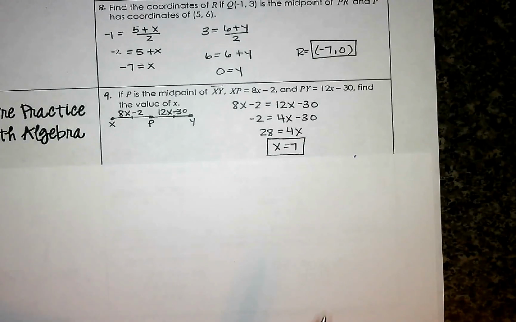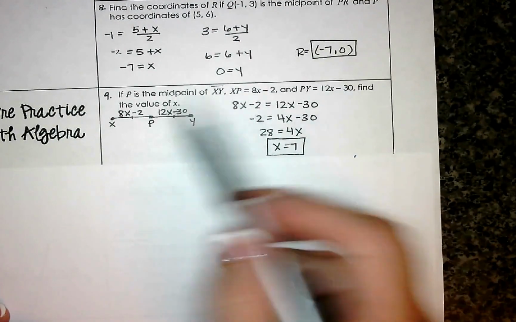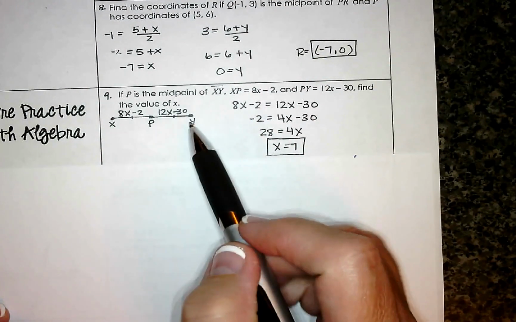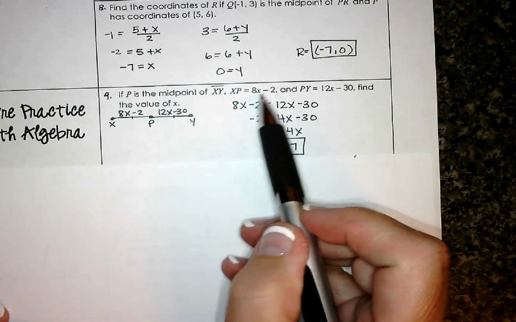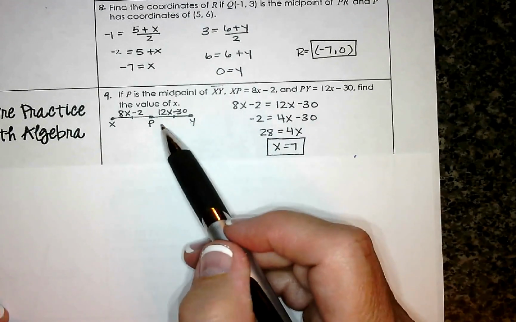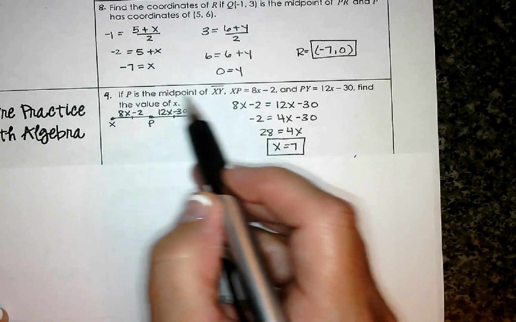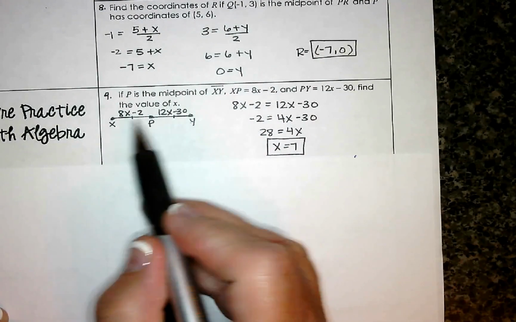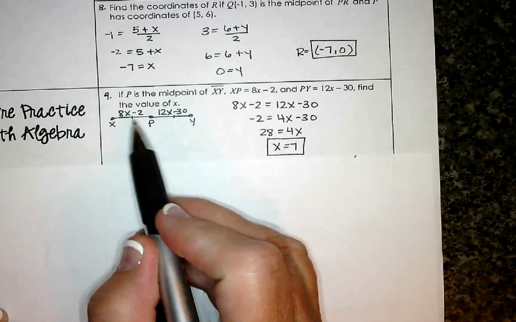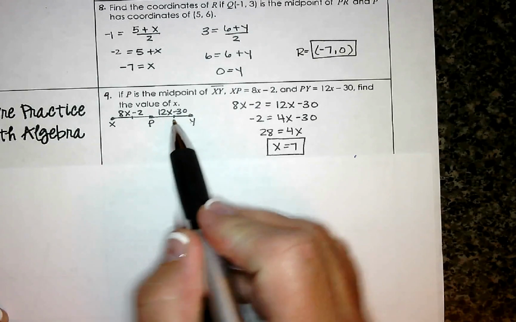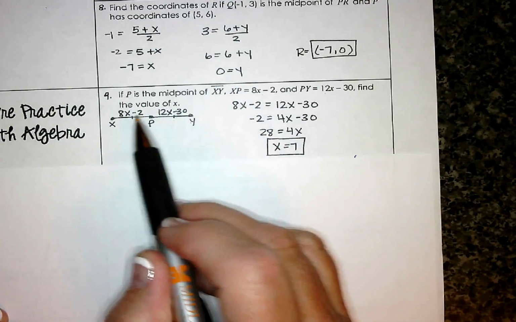So this one, when you read through it, there's no picture. So first thing you should do is draw a picture. Put the information on the picture. So here's your picture. P is the midpoint of XY. P midpoint XY. So these two little hash marks in here. Put this info on the picture also.